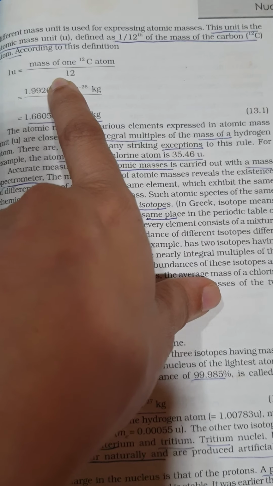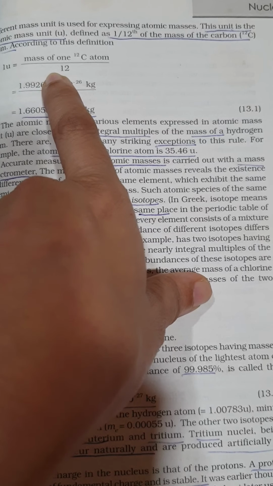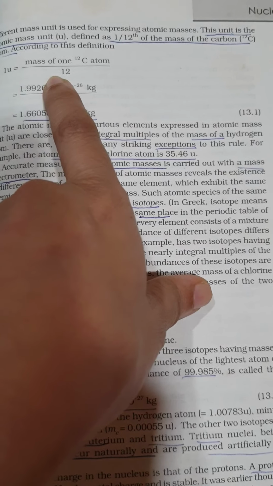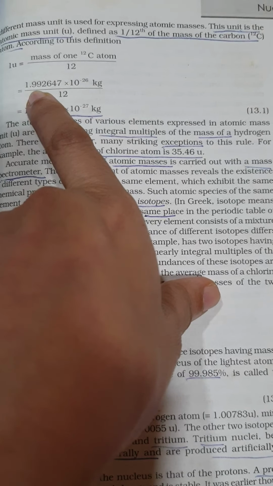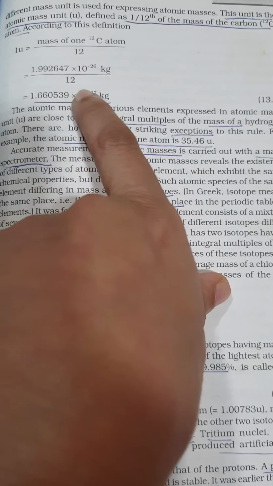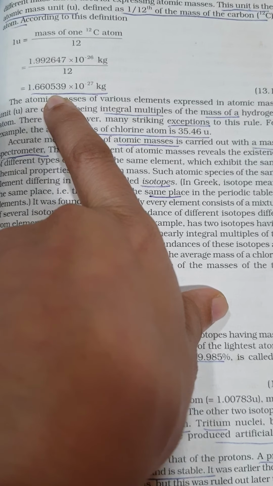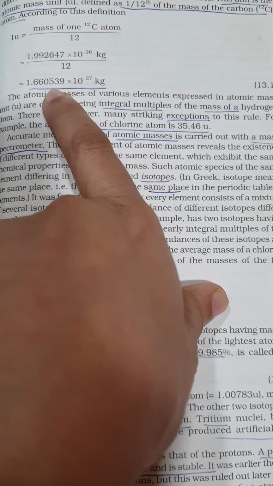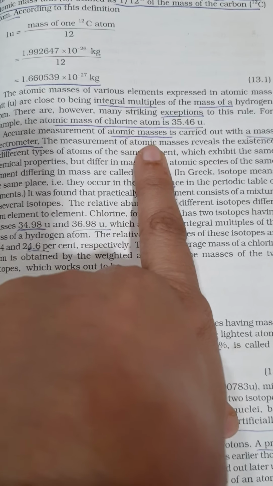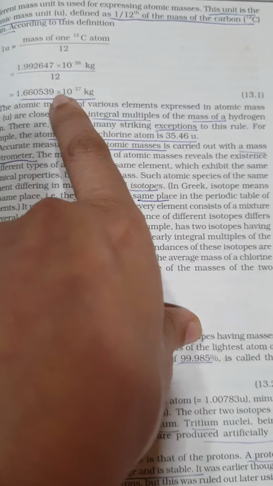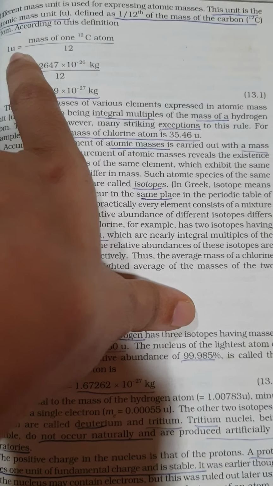Why are we dividing it by 12? Because we have chosen the isotope of carbon which has 12 nucleons. So when you do the division, you get 1.66059 into 10 raised to minus 27 kg. So this conversion, you should know it.